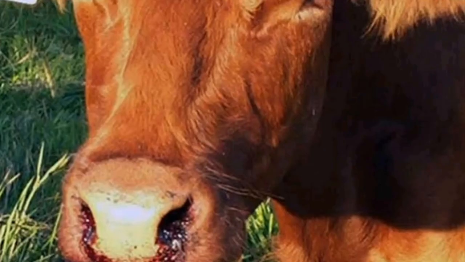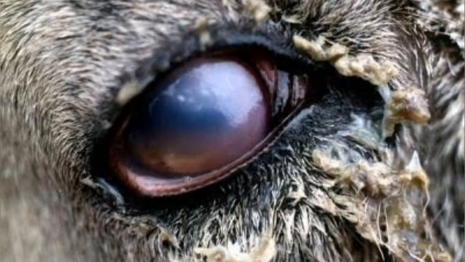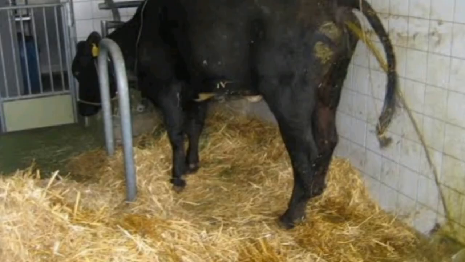The discharge from eyes, nostrils, mouth, and anus is another thing to check out for. Diseases such as anthrax are characterized by discharges from the eyes and nostrils. Discharge from the anus is a key sign of diarrhea, and it is linked with several types of diseases, for example, rinderpest.